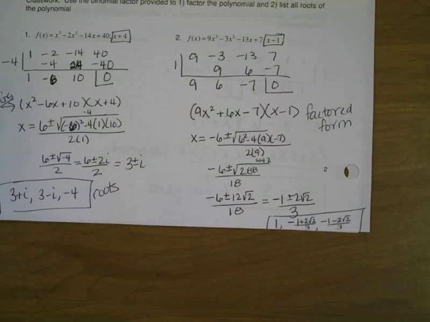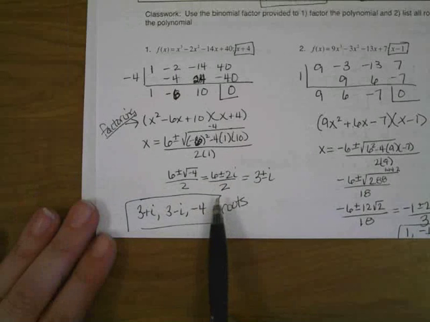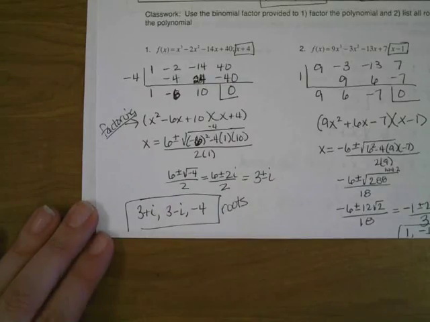So if we answer that last question, what are the roots? In this example, we got 3 roots. One of them was a nice rational number. 2 of them were irrational. And in this example over here, we did get 3 roots. We got 1 real root, and then 2 of them ended up being imaginary.